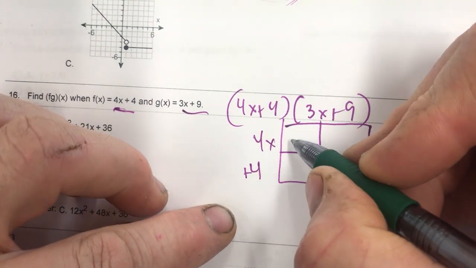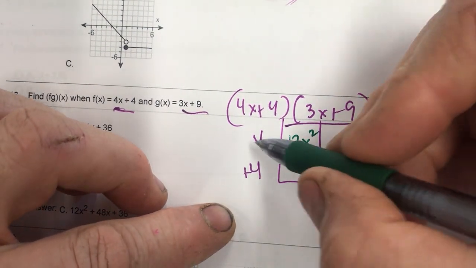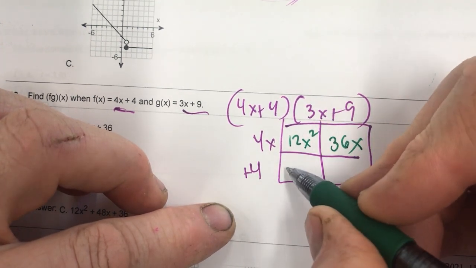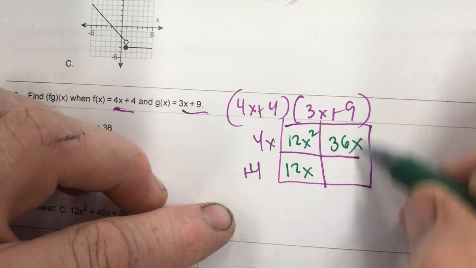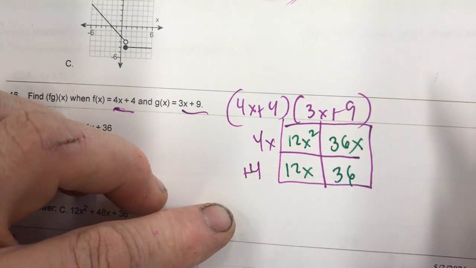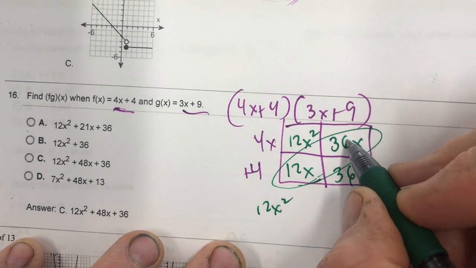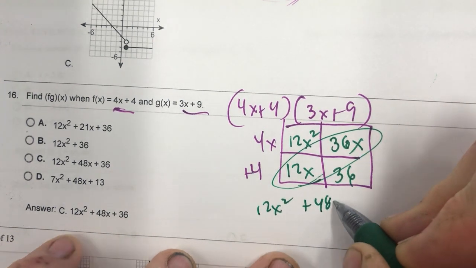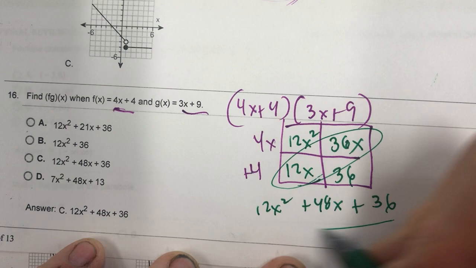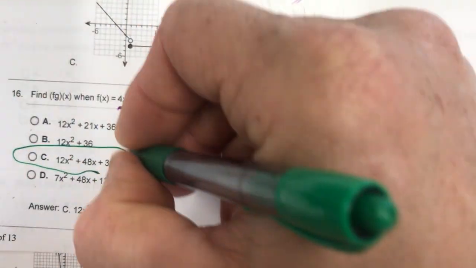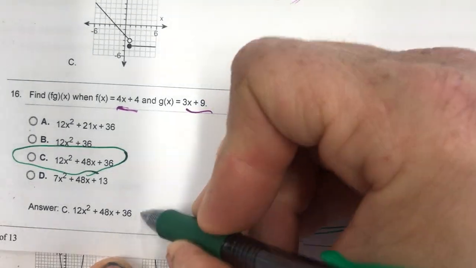So right here, 3x times 4x is 12x squared. 4x times 9 is 36x. 3x times 4 is 12x. And then 4 times 9 is 36. Those two add together, so it looks like 12x squared, 36 plus 12 is plus 48x, and then plus 36. That looks like the answer right there. Looks like C.